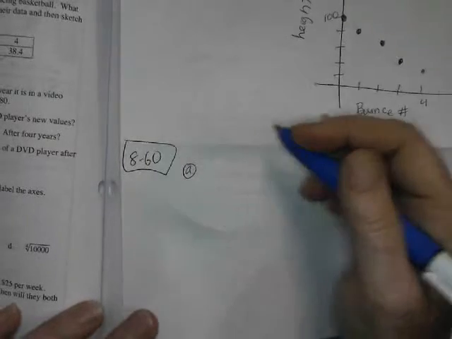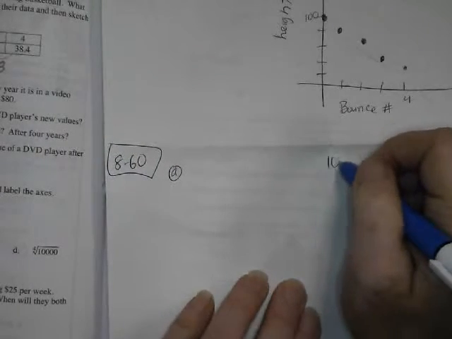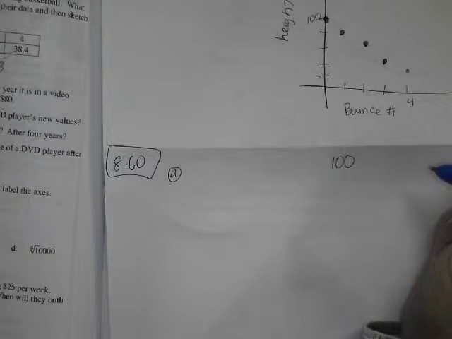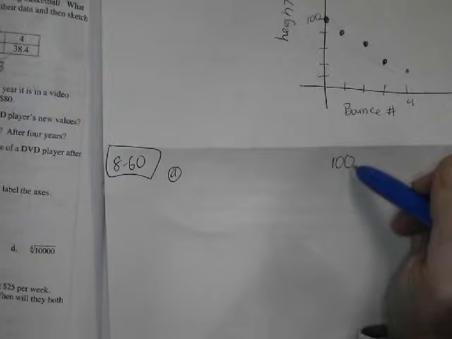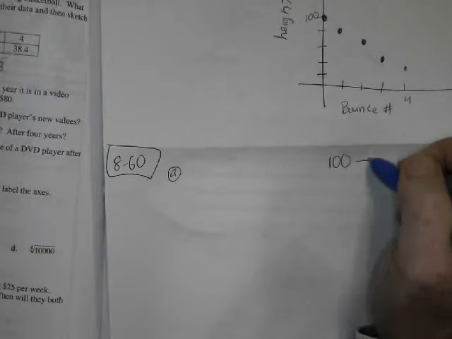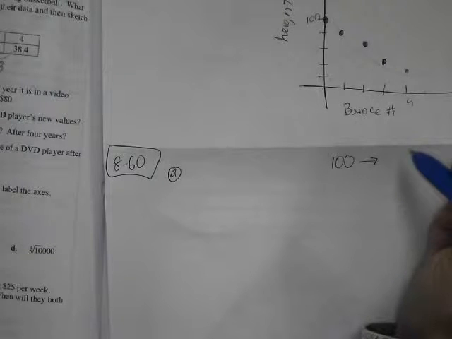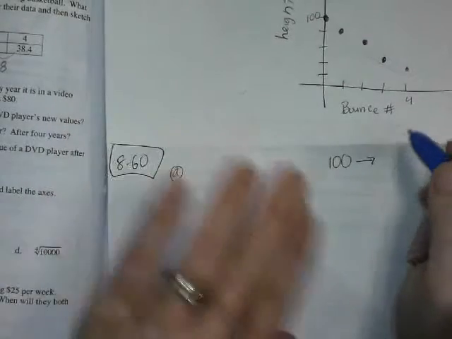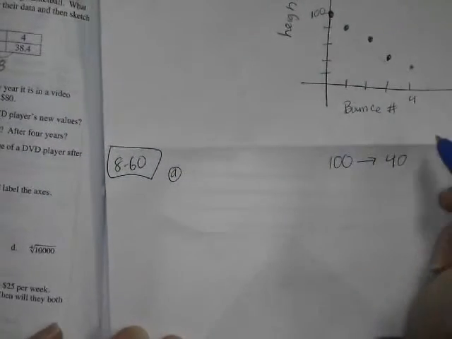So let's pretend that the thing cost $100. Just for fun, let's pretend. And so if it loses 60% of its value, what does it cost next year? $60. It lost 60%. What's 60% of it? Lost 60%. It'd only be $40.